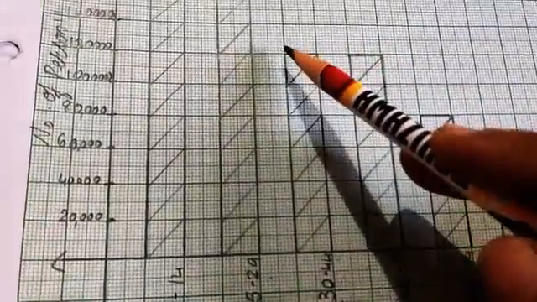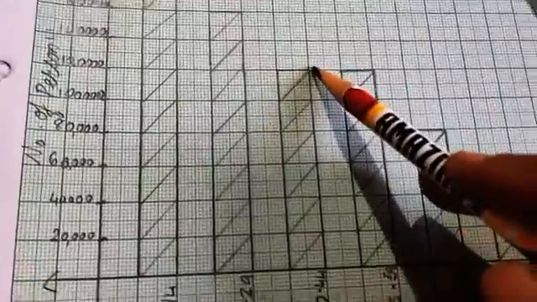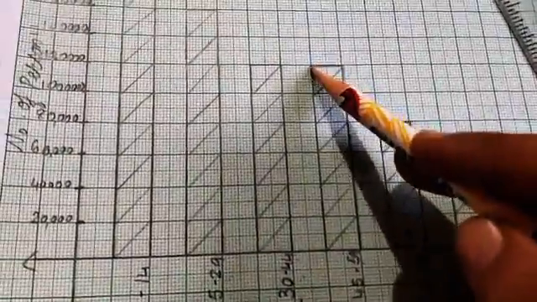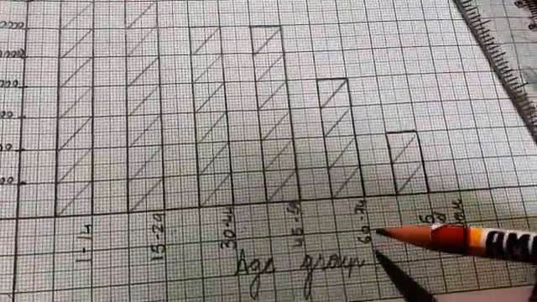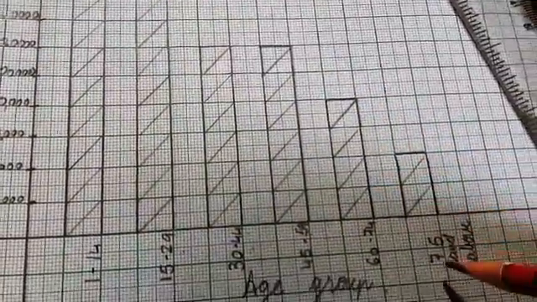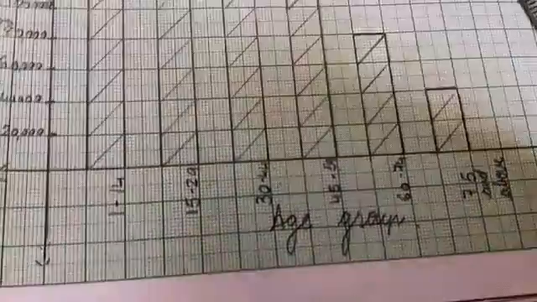It is 1,20,000. So you do 1,20,000. Again 45 to 59, it is also 1,20,000. Both are the same. Right? Now 60 to 74, it is 80,000. So put here 80,000. And 75 and above, it is only 40,000. So you do till here.